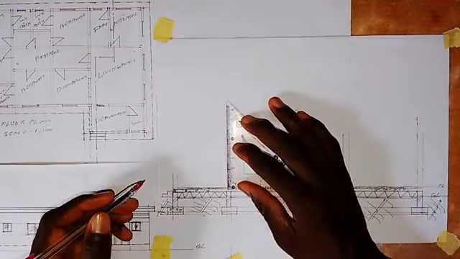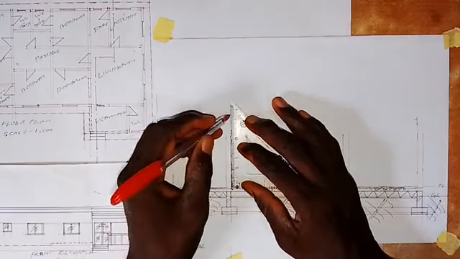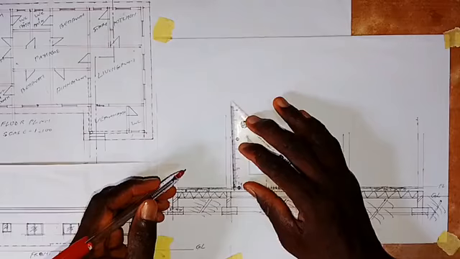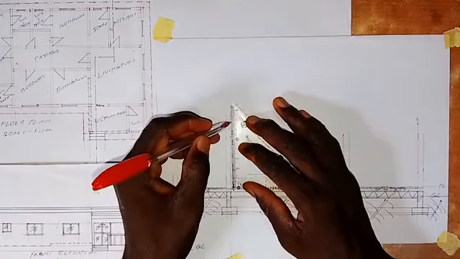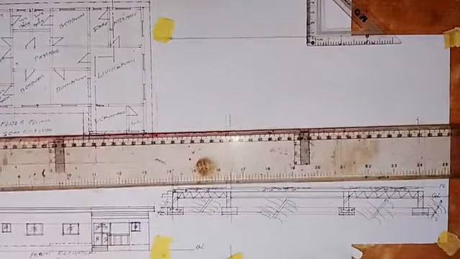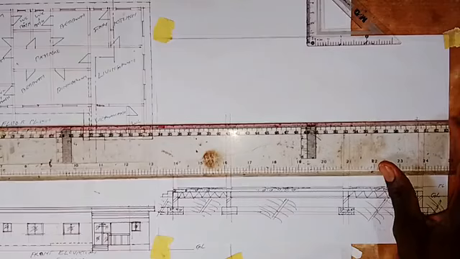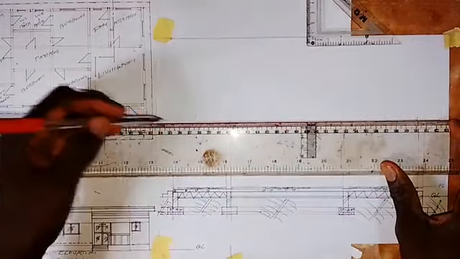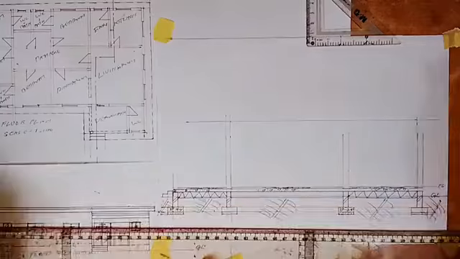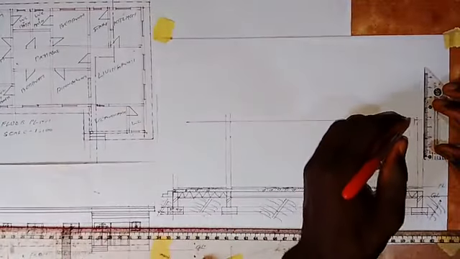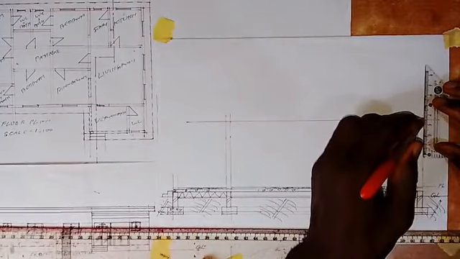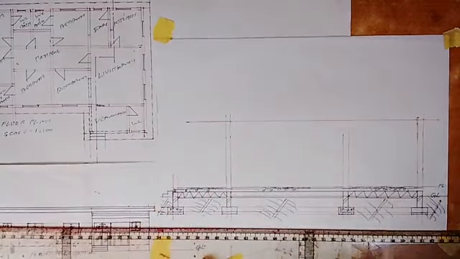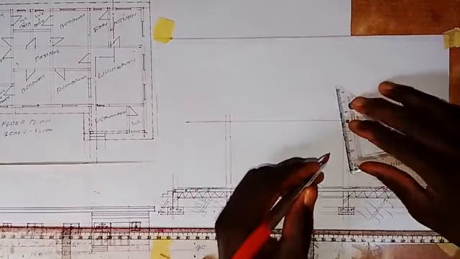So let me also come here and do the same thing. Okay, so we extend this. We take a measurement of 68 millimeters. So here is 68 millimeters. So at this point here, we are going to draw a horizontal line connecting these 2 points together. So here we have the horizontal line like this. Okay, so we have this. All right, so I need to extend this line. So this line should go up to this level. So we have this.